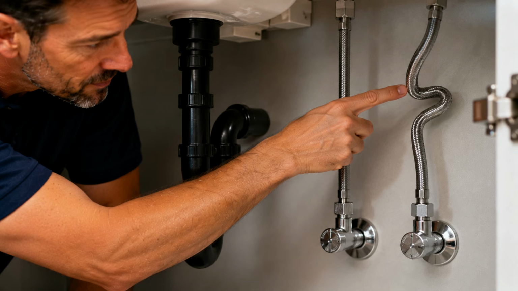If you see corrosion, swelling, leaking, deterioration, or damaged fittings, don't ignore it. A damaged supply line isn't just a water pressure issue. It can become a water damage issue.